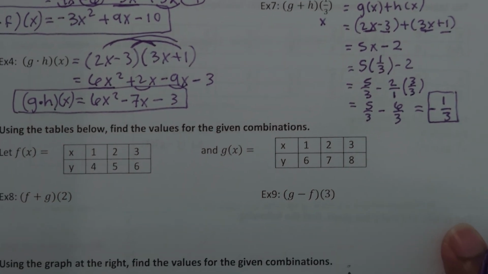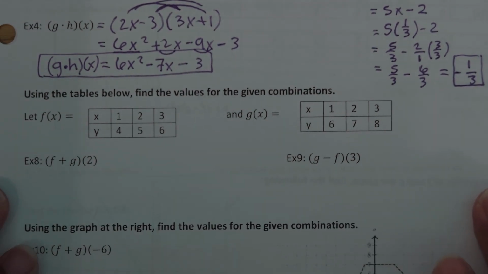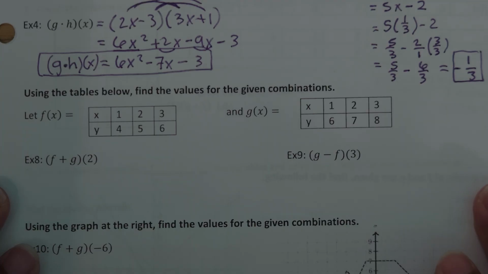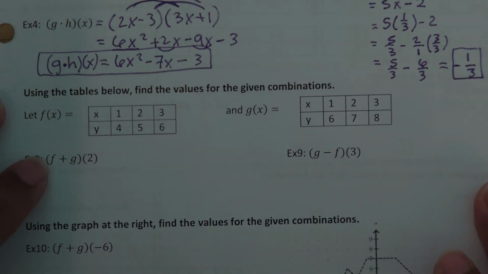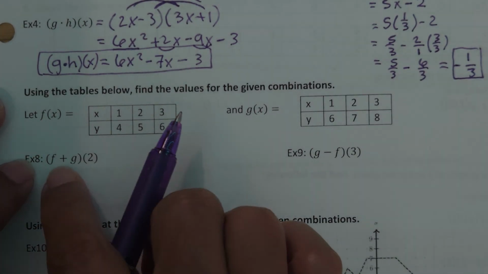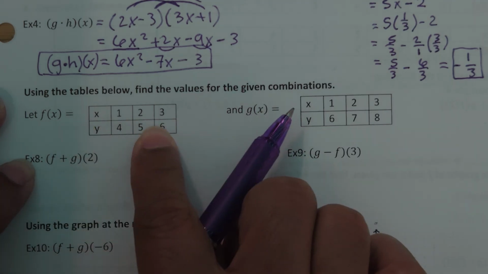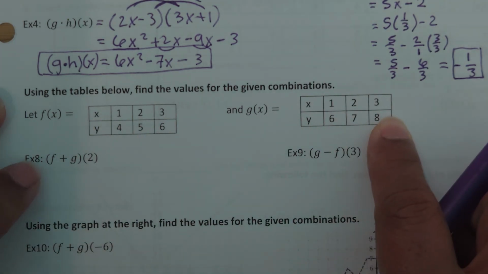For the next part, the next part is actually very simple once you learn how to read the table. So what this is asking is add f and g. This is the table for the function f, and this is the table for the function g.